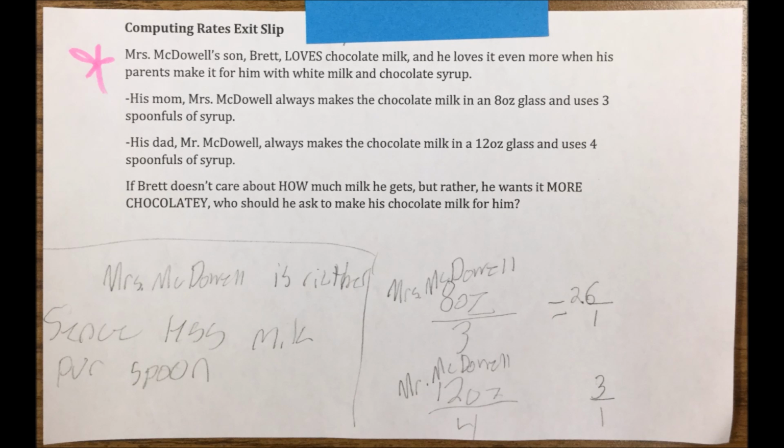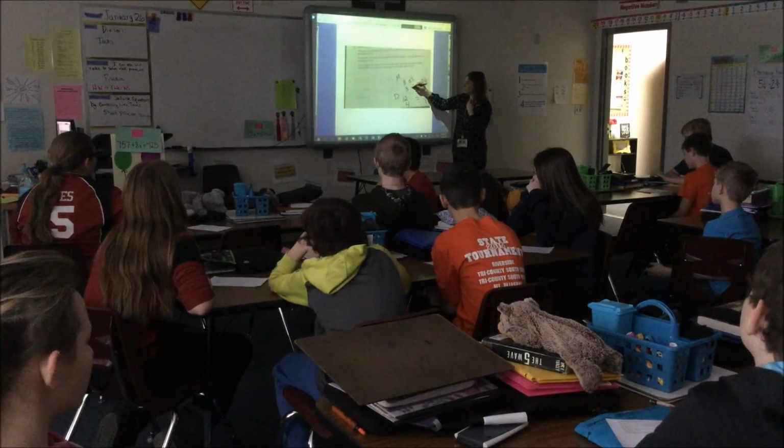All right, so this person did ounces over spoonfuls. If I go like that, does that help? Yeah. Okay. So 2.6 over 1, that was for Mom. Dad, they have 12 over 4, which is 3 over 1. Again, ounces over spoonfuls.